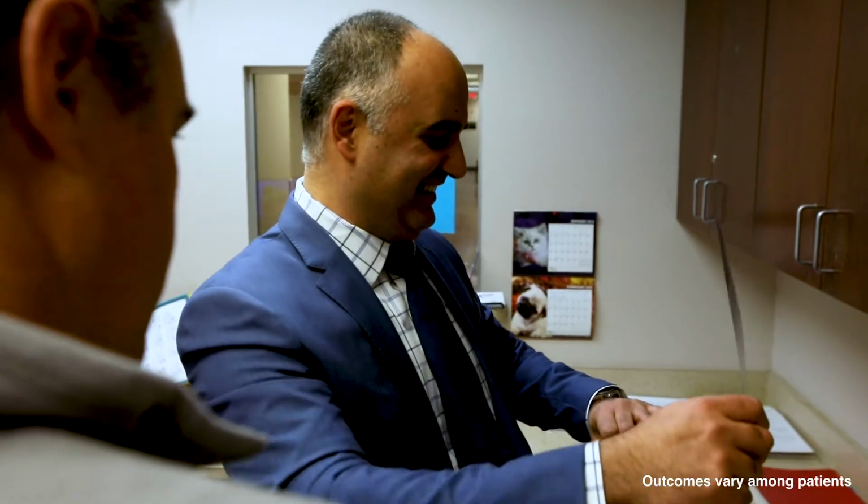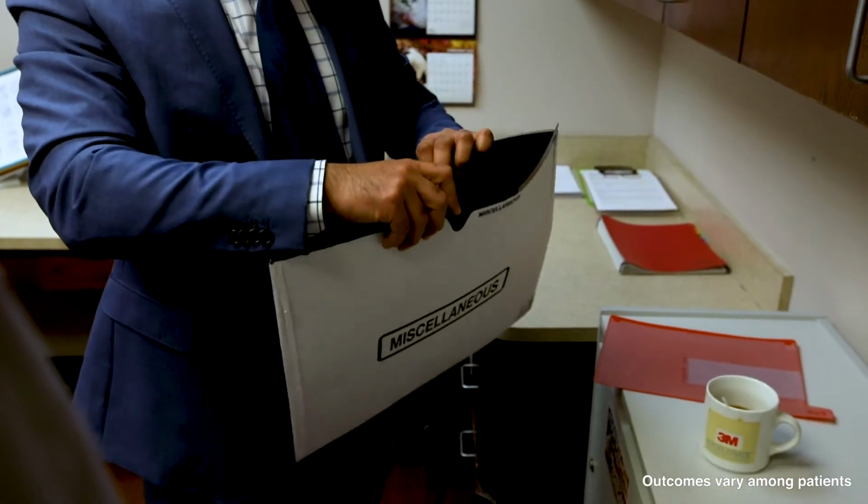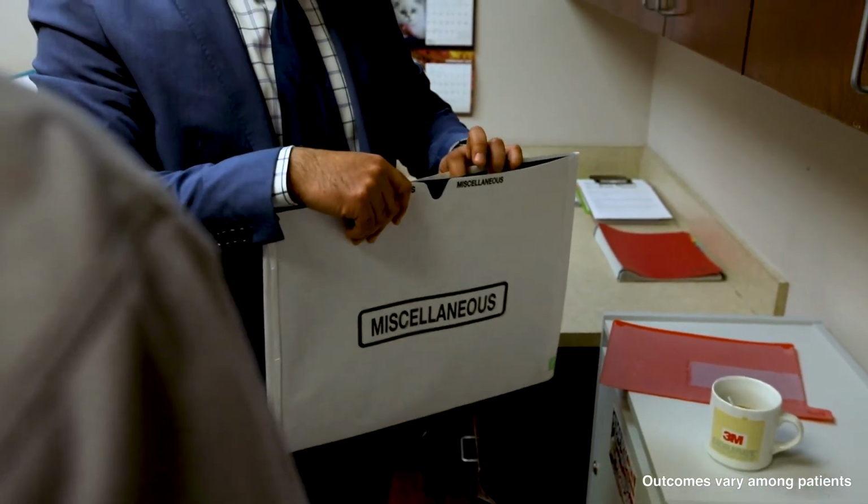After about 2-3 weeks, we allow them to do full weight bearing. And so far, patients have done really well with this procedure and have been pretty satisfied.